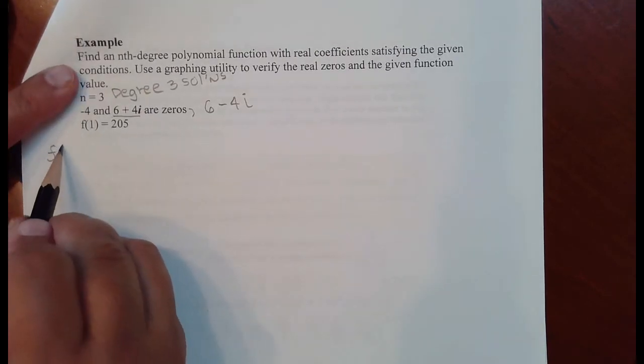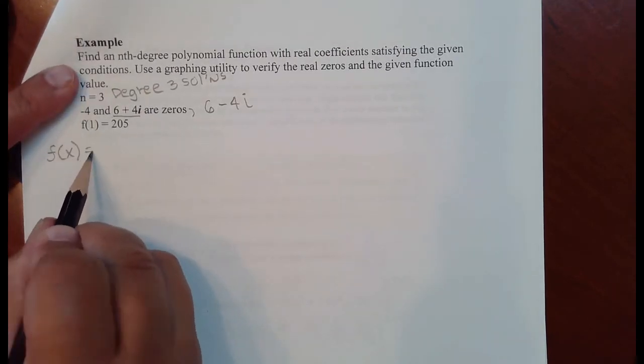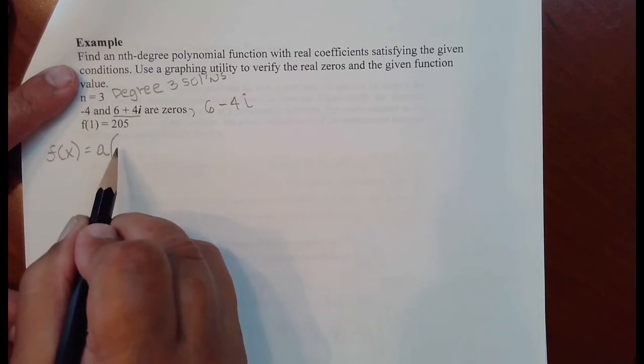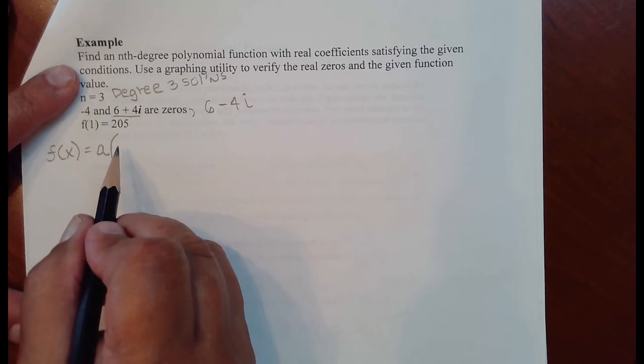Okay, so here we go. F of x is equal to some leading coefficient, and then let's put each of the factors in now by the factorization theorem.